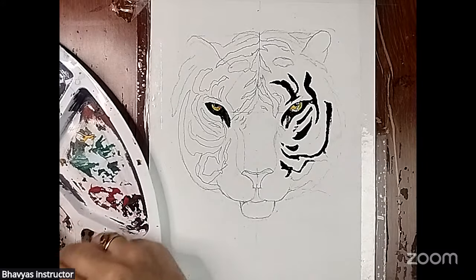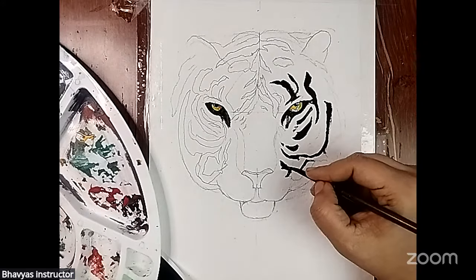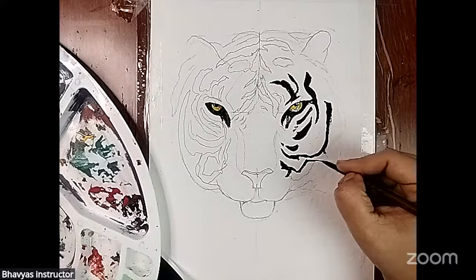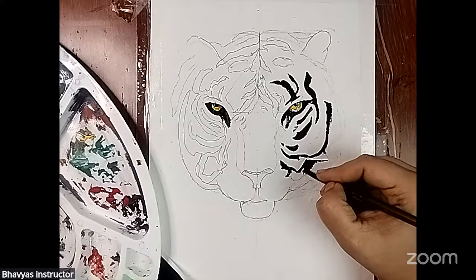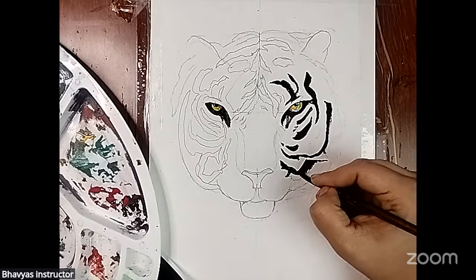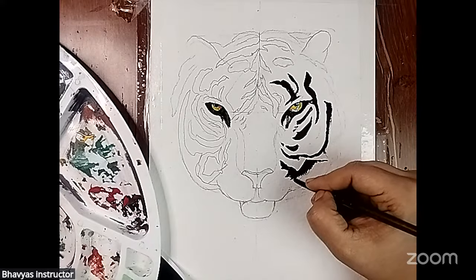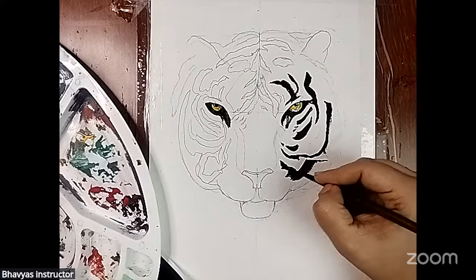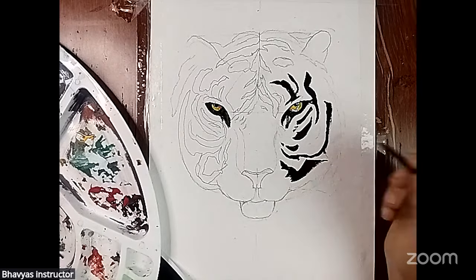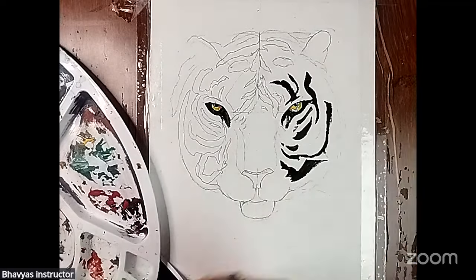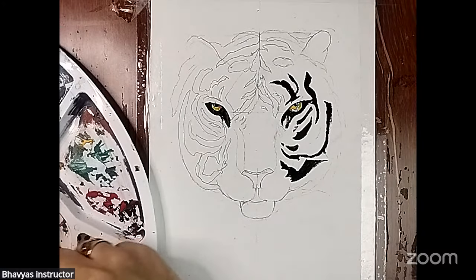First, we will paint the stripes. Afterwards, we will do the background. Okay. If you want to do the background first, you can do it with dark paint, Persian blue directly. No need of mixing any color. Or if you want to follow the steps like me, you can follow. Or you can paint the background at the end. Anyway. Okay.